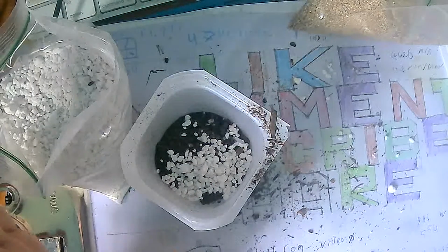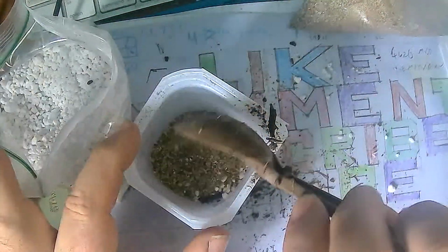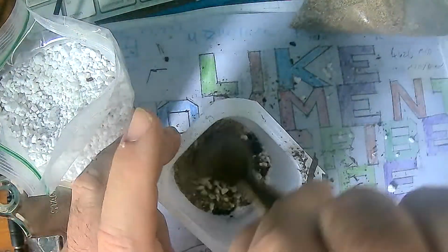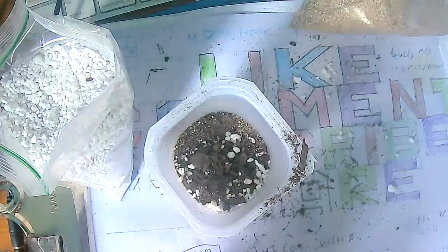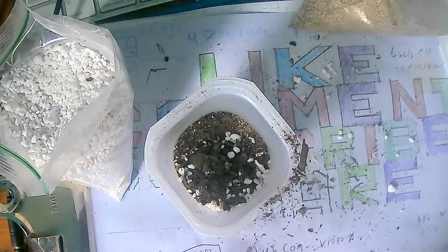A little perlite. A little vermiculite. And give it a little bit of a mix. And 3 more scoops of soil.